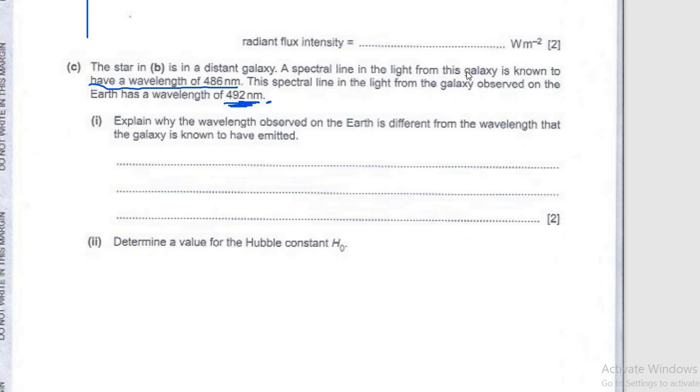So the one observed on the Earth is longer, higher than the one from the galaxy. The first question said, explain why the wavelength observed on the Earth is different from the wavelength that the galaxy is known to have emitted. Now, this effect is known as Doppler redshift. Why? Because the one observed on the Earth is longer than the one observed in the galaxy. So our simple reason will be, it's 2 marks, that will be 2 points.